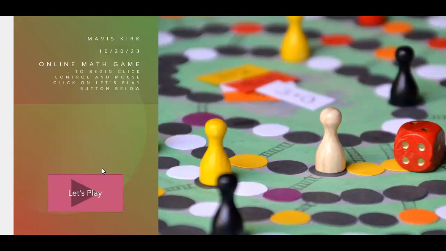It's based off of my board game originally developed in this course. This could be a competitive or individual game. This is just the prototype. So in other words, you'd start at this Let's Play button, you'd click, control, click mouse, and it would take you to lesson 1. And at that point, the students would have to answer the questions and move forward.